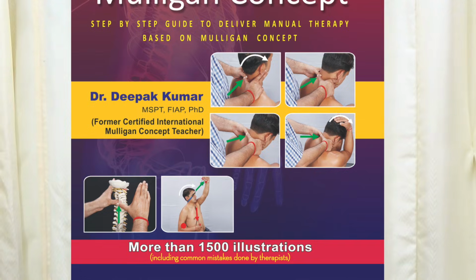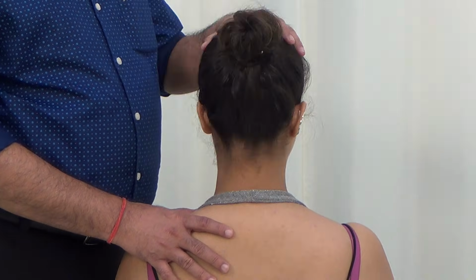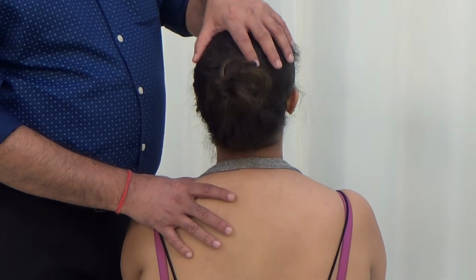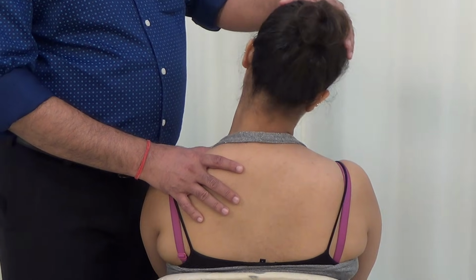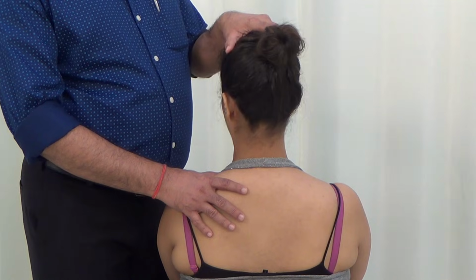In this video, I am going to demonstrate SNAG. SNAG stands for Sustained Natural Apophyseal Glide. That means your glide will be sustained and the patient will be moving the affected portion of the spine in the offending direction. It could be flexion giving pain to the patient, or it might be extension. It could be side flexion on any of the sides, or it could be rotation.